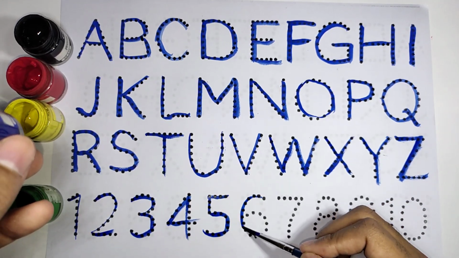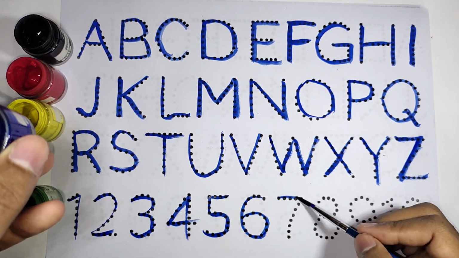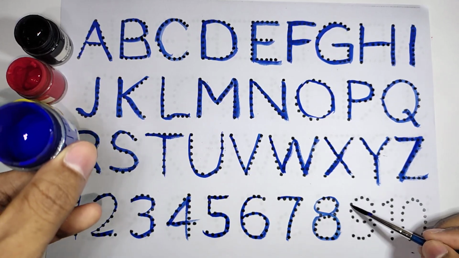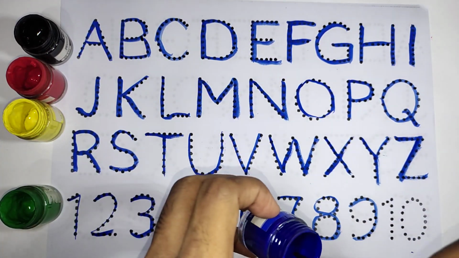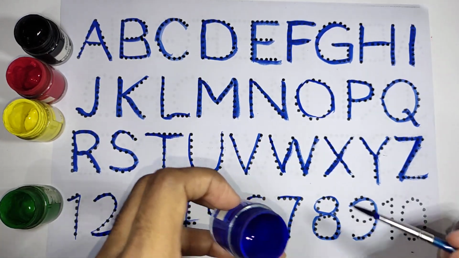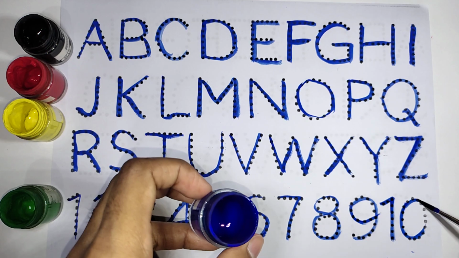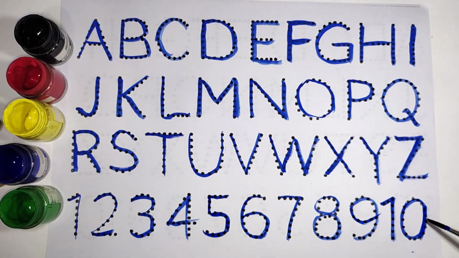Now we draw 6. The next one is 7. And now we draw 8. The next one is 9. And the next one is 10. T-E-N, 10. Today we draw capital letter alphabets and numbers.